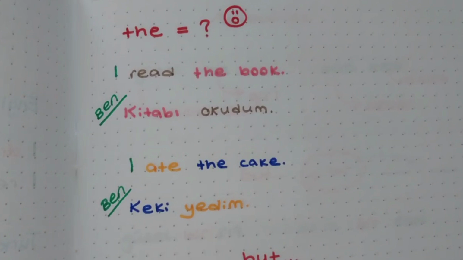For the definite article, in English the word the, this is used very differently in Turkish. It is served through the use of the accusative case of nouns. We will cover this in detail in a future lesson, but for now, here are some examples so you can at least have an idea of how to use it. Kitabı okudum. Keki yedim.